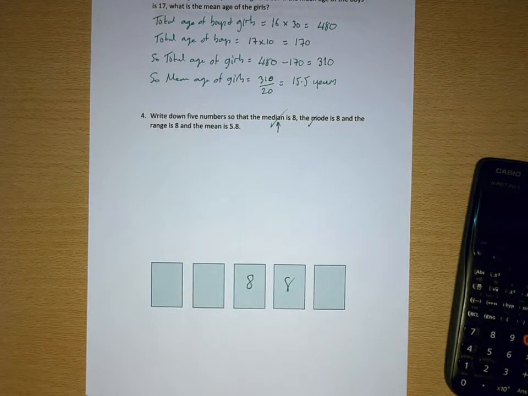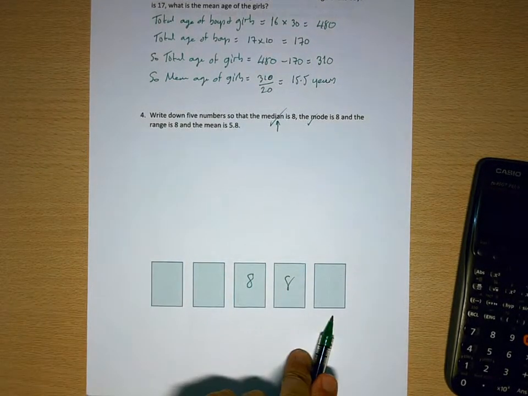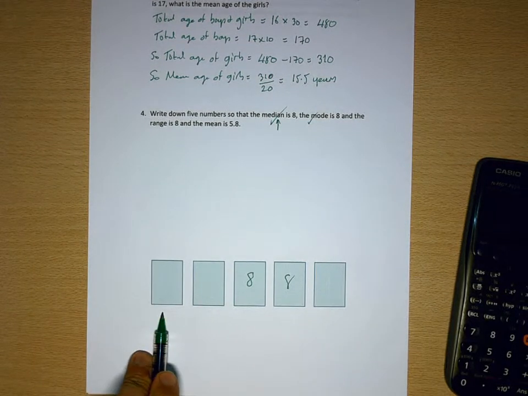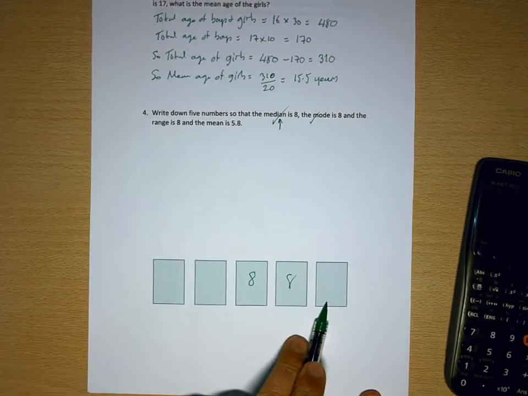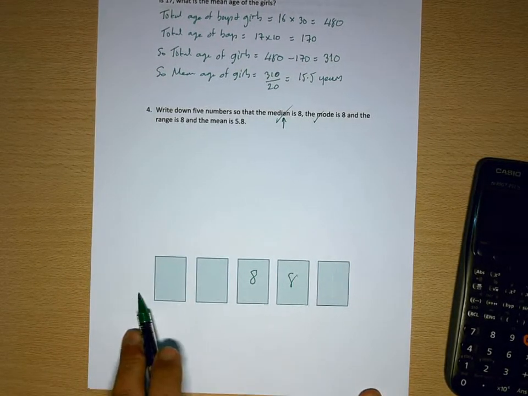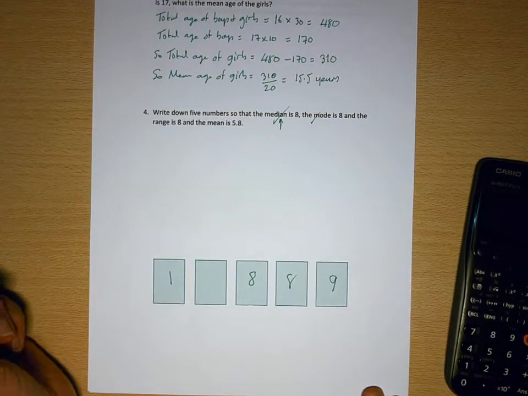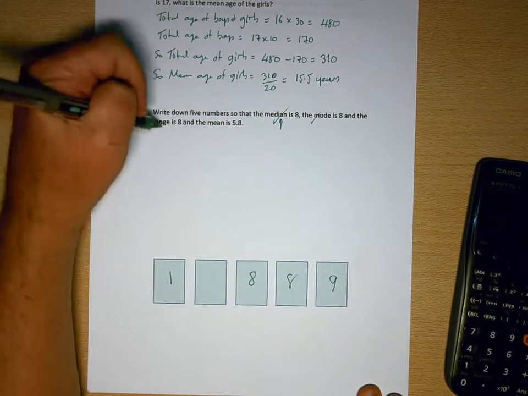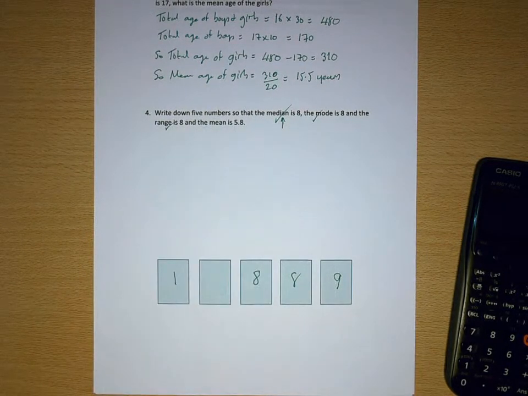And the range is... sorry, the range is 8. So the biggest number, take away the smallest number, has to be 8. So I've got a choice here. I could say that that's 8 and that's 0, that's 9, that's 1, that's 10, that's 2 possibly. Let's go for 9 and 1. So if I go for 9 and 1, that's got a range of 8. Which leaves me one number that I don't know and one fact that I haven't used.